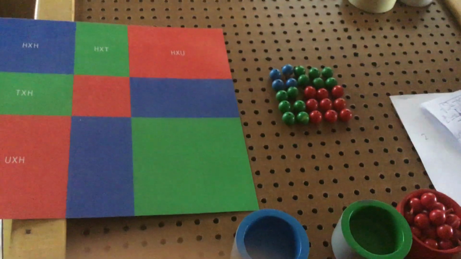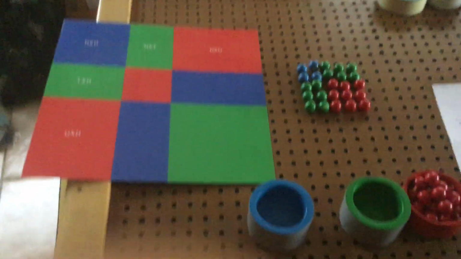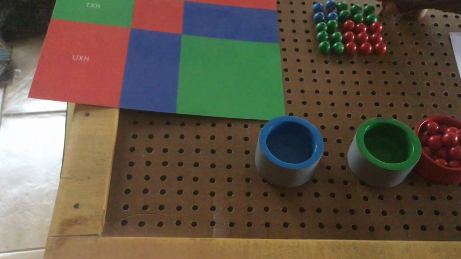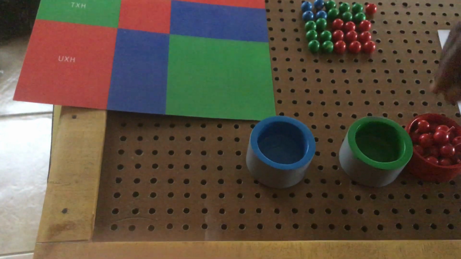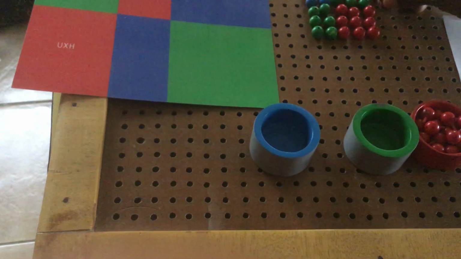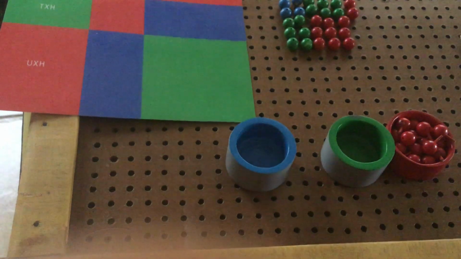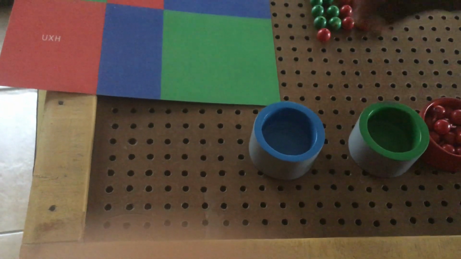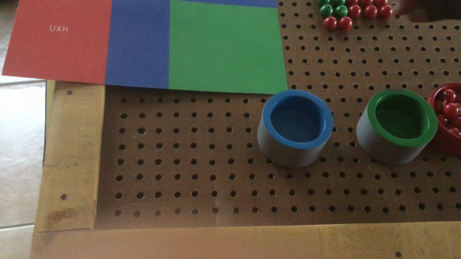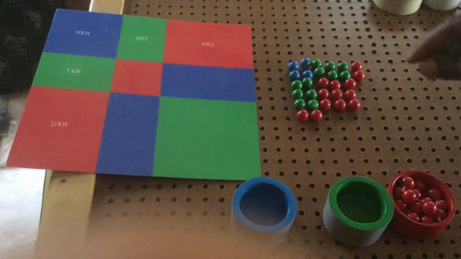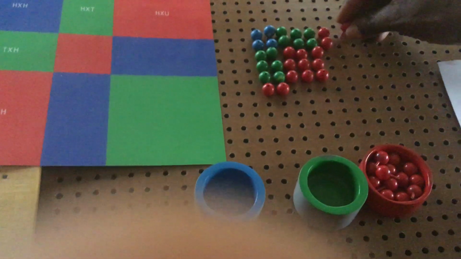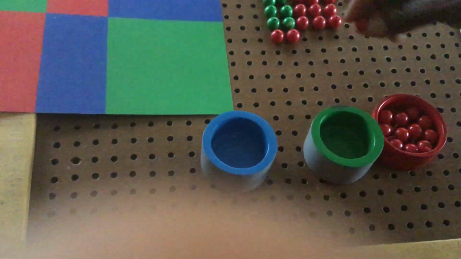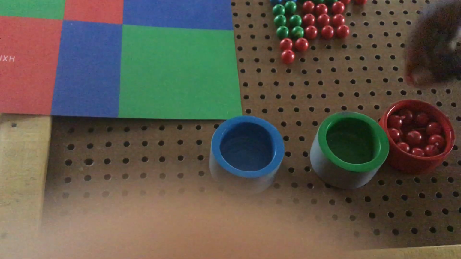So let's go ahead and build our rectangles. This is a rectangle on the right, and another one at the bottom. We can continue. Another rectangle, another layer on the right, then another layer at the bottom.